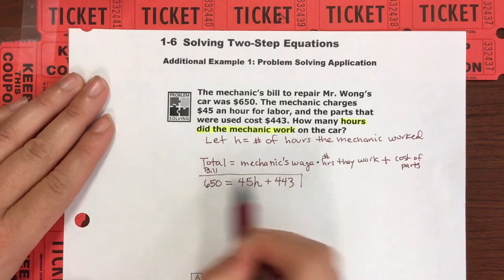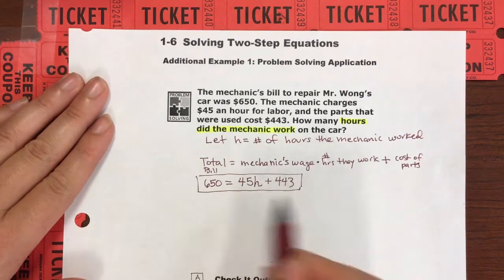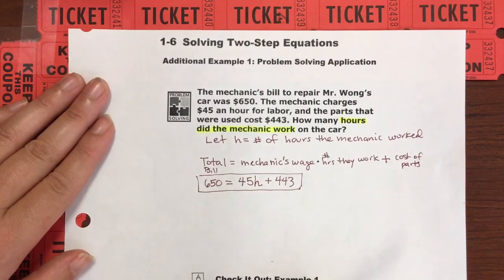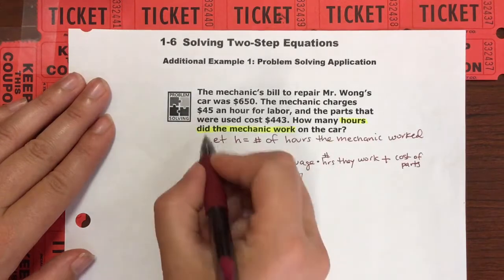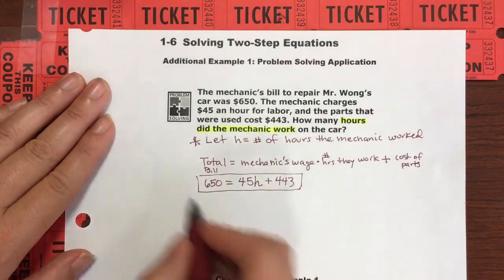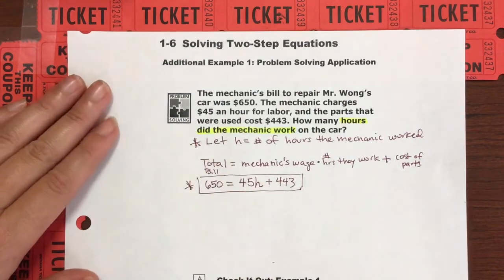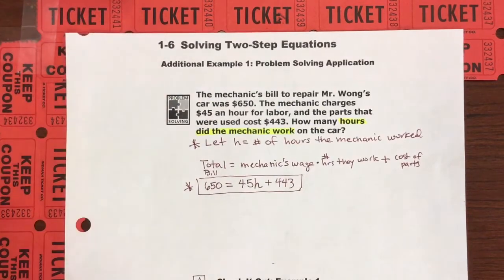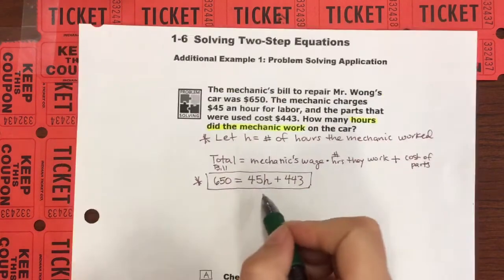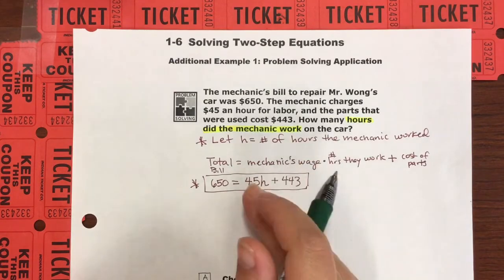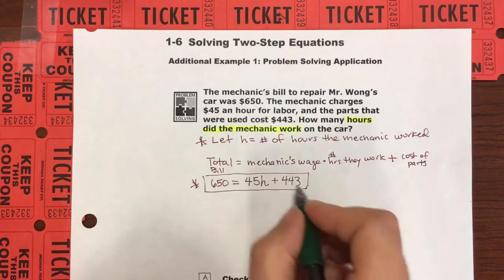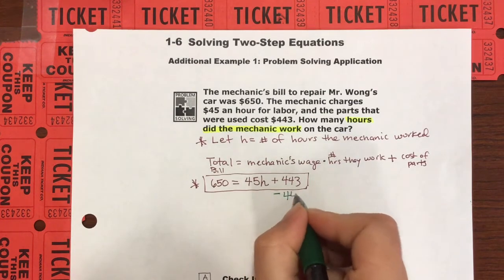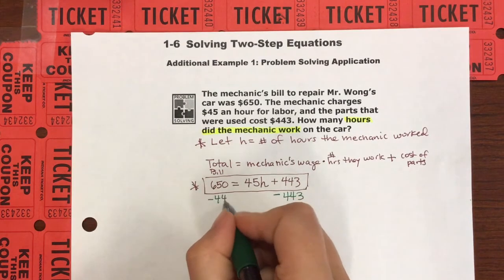So whenever we are moving into higher and higher algebra, we are going to be setting up equations every single time we get a story problem. So that's what we're going to be doing. So here we go. The key is to define the variable, what do you not know, and then set up the equation. So now we're just going to use our algebra skills and solve it. So we're trying to figure out what H is. And so remember, we are going to get rid of the things that are furthest away from H first, which would be this. And how is 443 related to H? Well, through addition. So we're going to do the inverse operation, which would be subtraction to both sides.